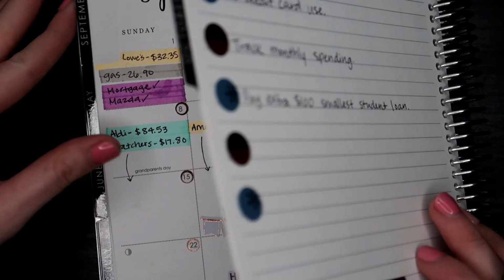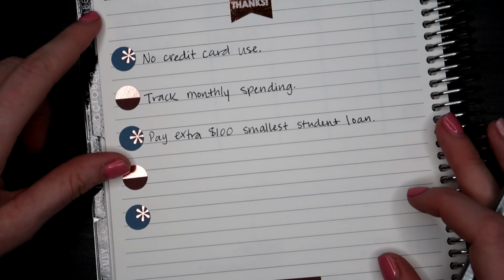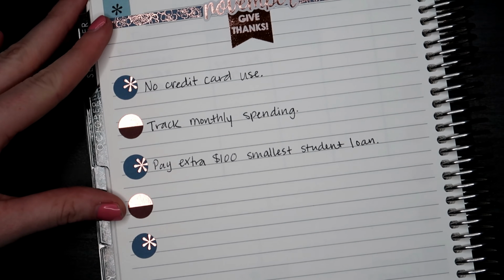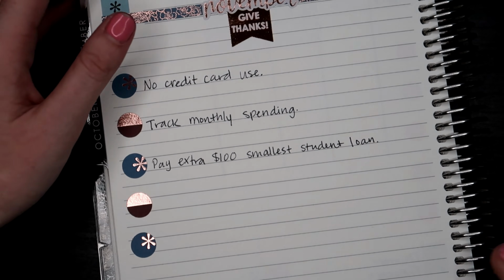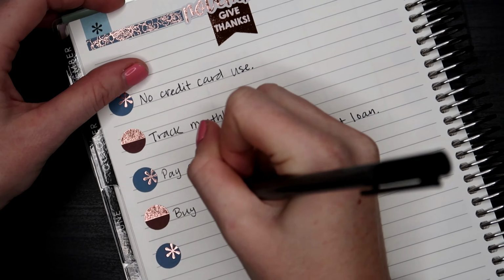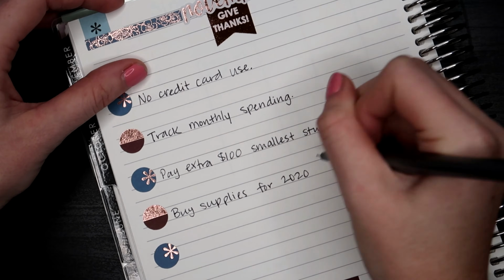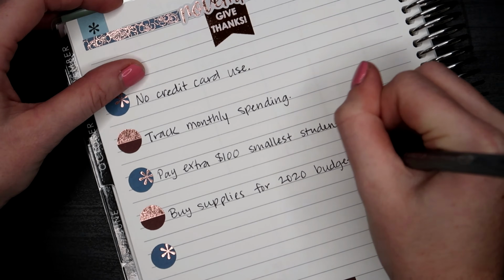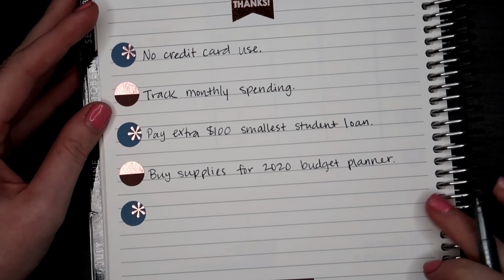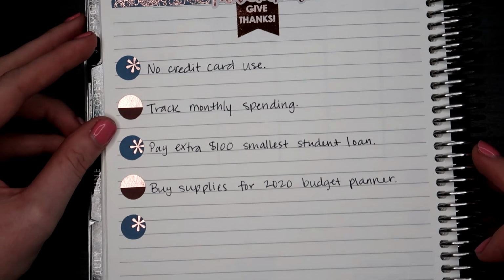What else did I have going on for September? Track spending. I'm not doing my spending ban anymore, so I don't have to worry about that. What else? Okay, so this isn't necessarily a financial goal, but I do also want to buy the supplies for my 2020 budget planner. The reason that's a goal is just because I have to use my personal spending money for that, and I don't want to forget to buy them and then be annoyed when I go to set up my planner next month.